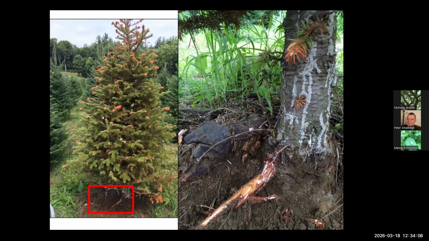And so, most Christmas tree growers, if they start from scratch, you get maybe one or two rotations, growing trees up to a saleable size, and then harvesting before armillaria starts to get in there, and it can really cause some serious problems.